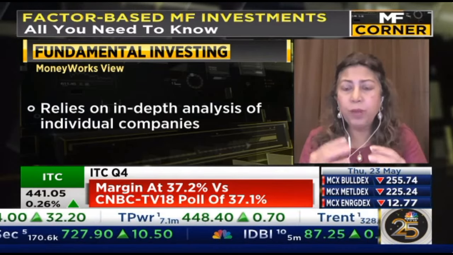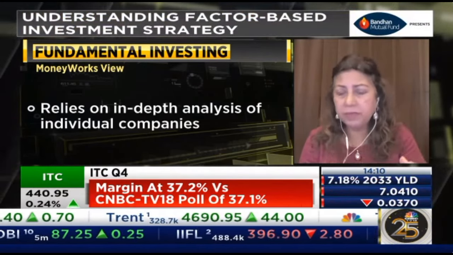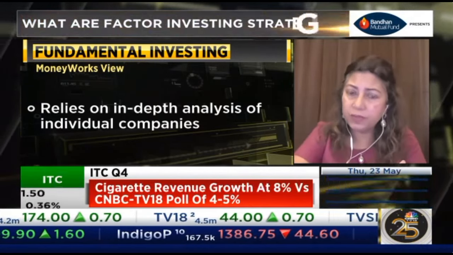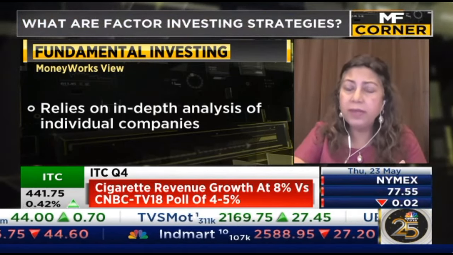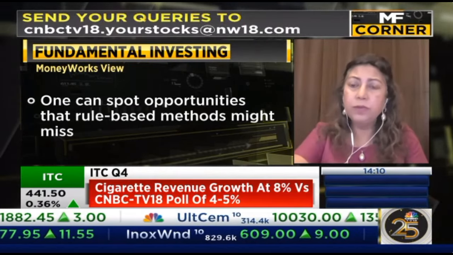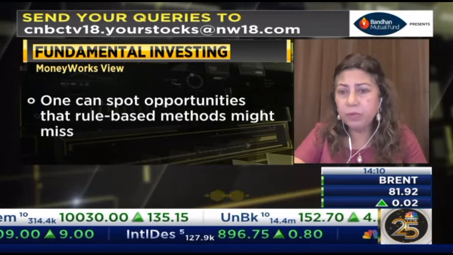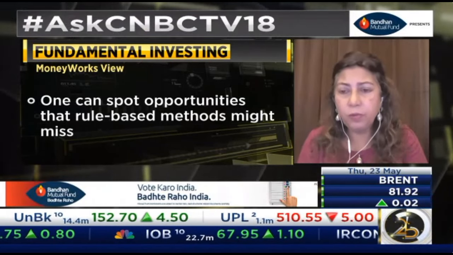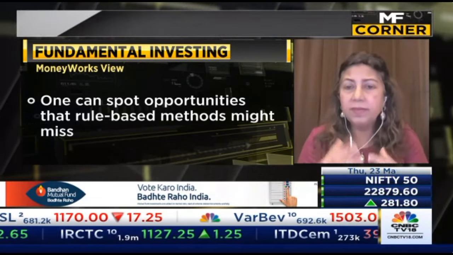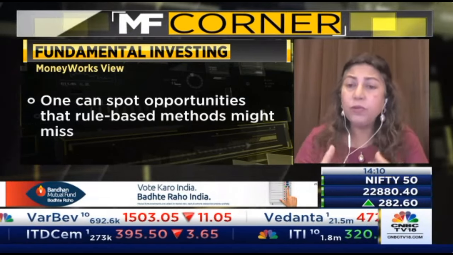So both have their strengths, fundamental as well as factor, but you have to consider your own risk tolerance, your own goals, and the time period that you're investing for. The investor himself will be able to analyze whether his goal is nearer or further away, his own risk tolerance, his investment horizon, and also knowledge and resources.